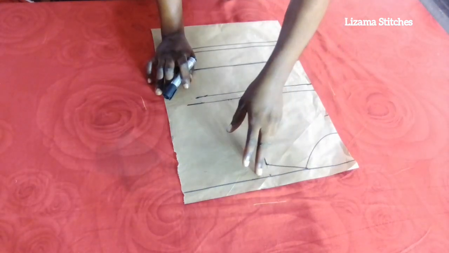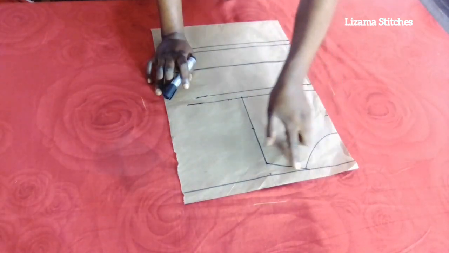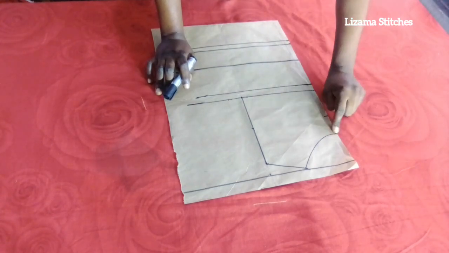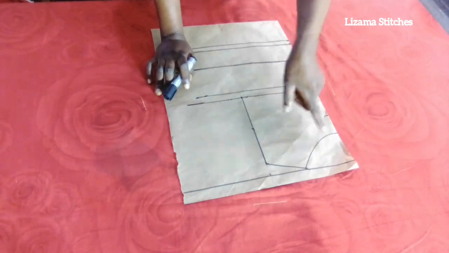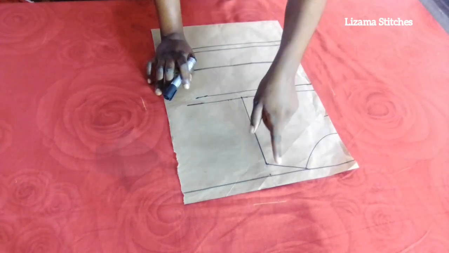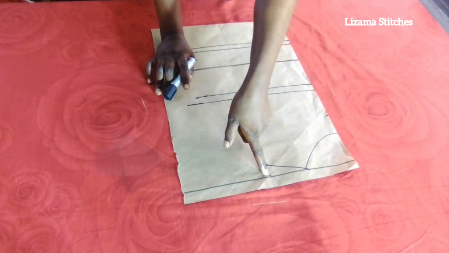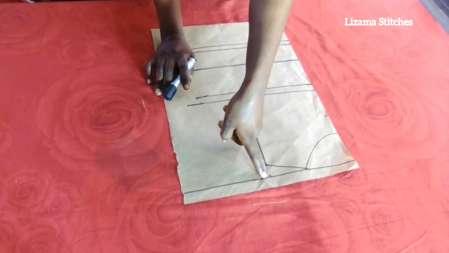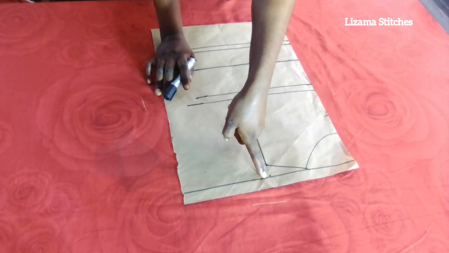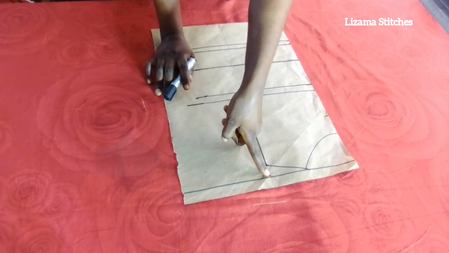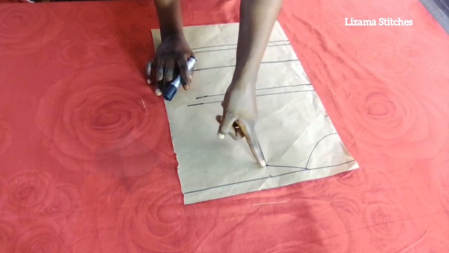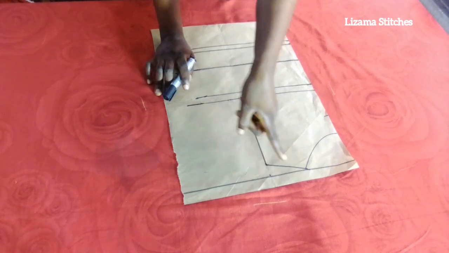Now this is my starting point, which is also going to serve as my shoulder line. This is my neckline. The neck width is 4 inches while the neck depth is 3 inches. Now from my shoulder line, the shoulder measurement I'm working with is 13 inches. 13 divided by 2 gives you 6.5 inches. Plus half inch seam allowance gives you 7 inches. So what I have here is 7 inches. Now from this point I came down by 1 inch for my shoulder slant.